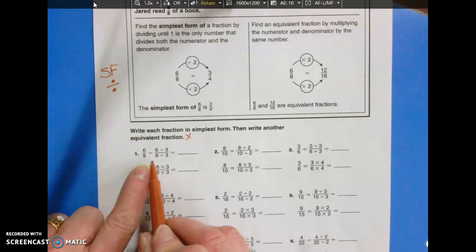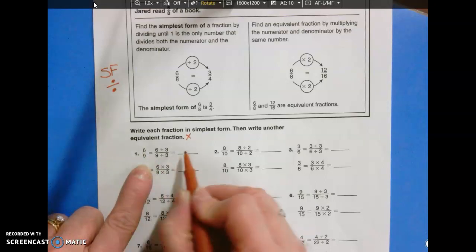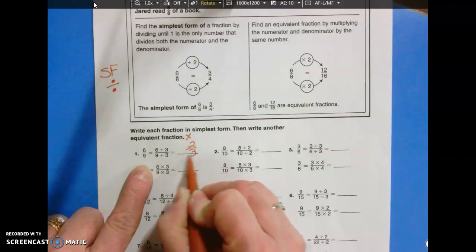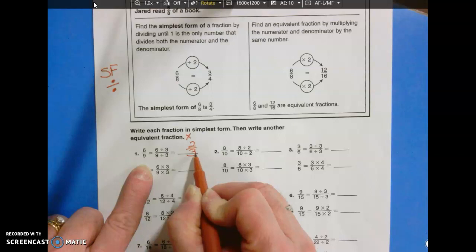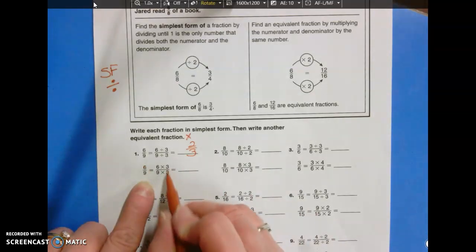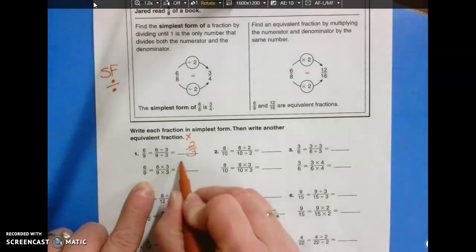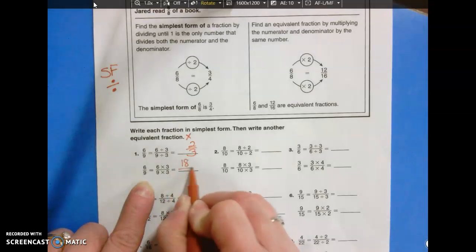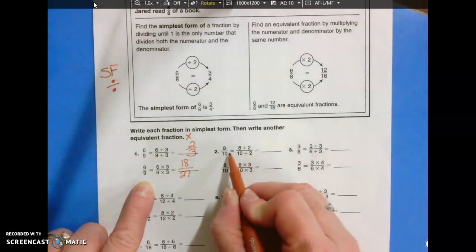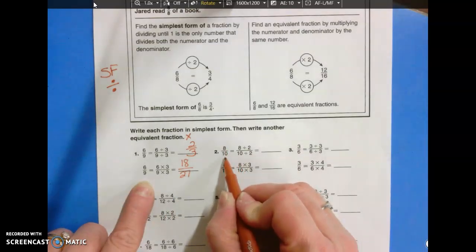6/9. I can see that they both can be divided by 3, so the answer is 2/3. Know its simplest form? It's counting order. But how could I make an equivalent fraction? Well, maybe I can pick that fancy one, 3/3. Then I would need to multiply 18/27. Number 2, what's 8/10 in simplest form?